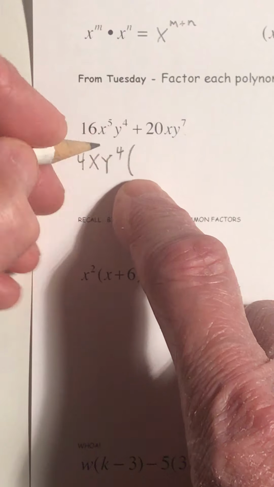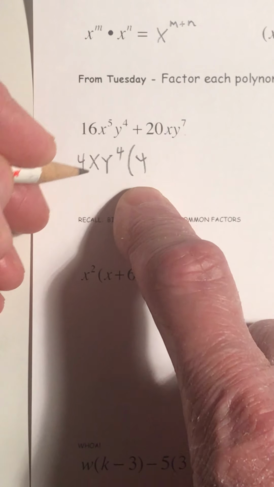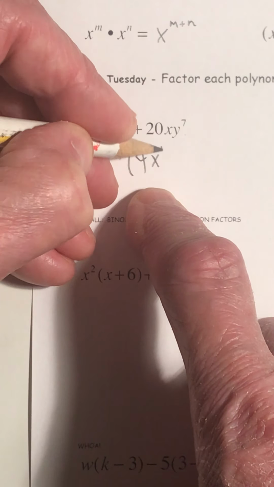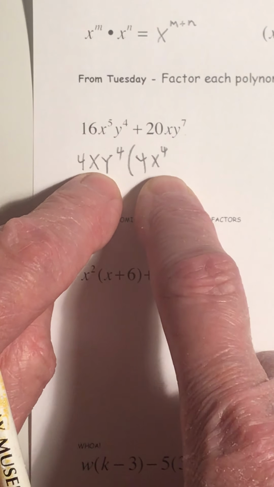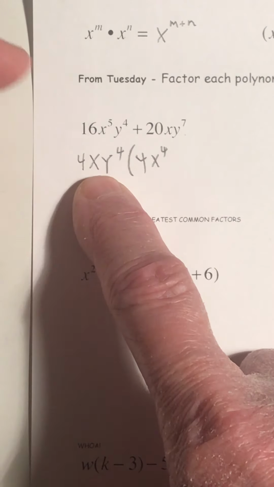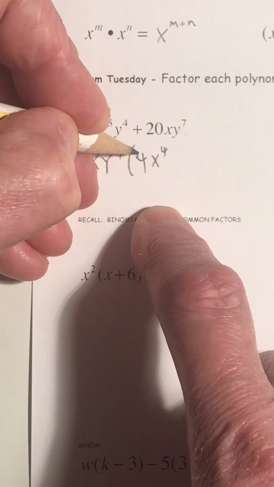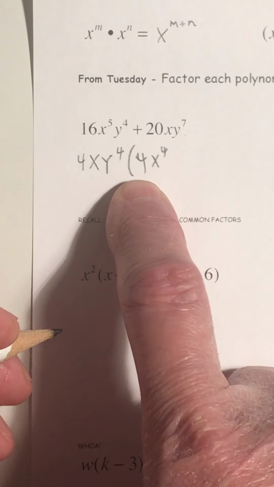Now what gets put back? 4 times 4 to make the 16. X times x to the fourth to make an x to the fifth. We do not want to put a y here because it already has the correct power. Well, we make that 4 look a little more 4-ish.